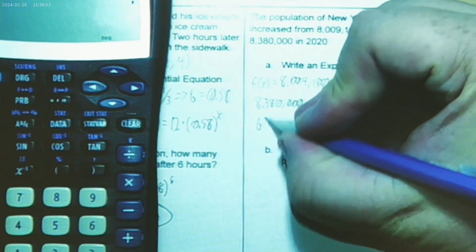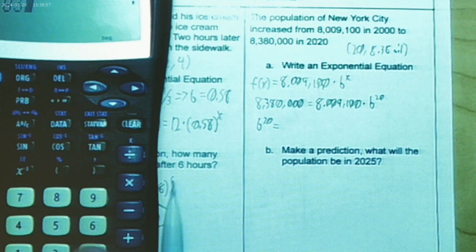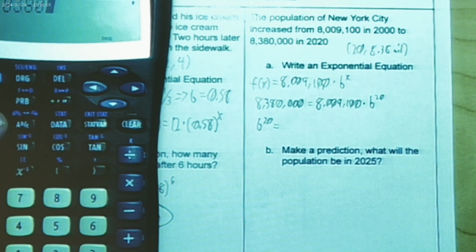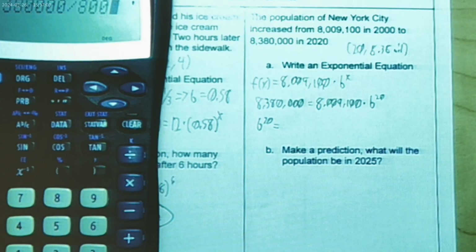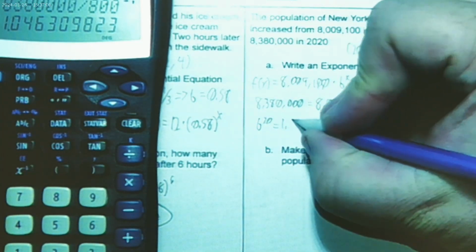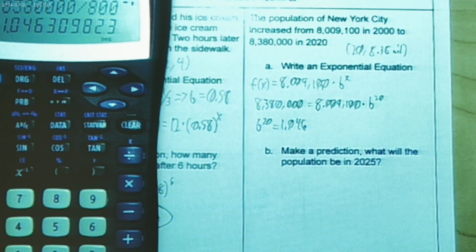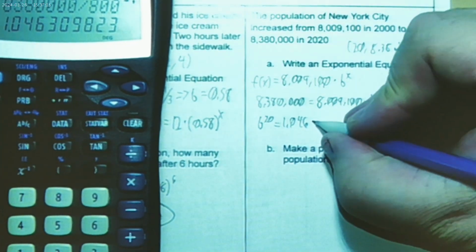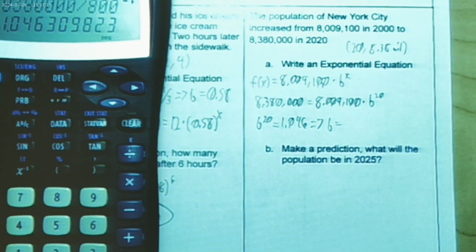So I've got b to the 20th equals 8380000 divided by 8009100. Okay, b to the 20th equals 1.046. Alrighty, this is the perfect time to let the calculator do all the work.